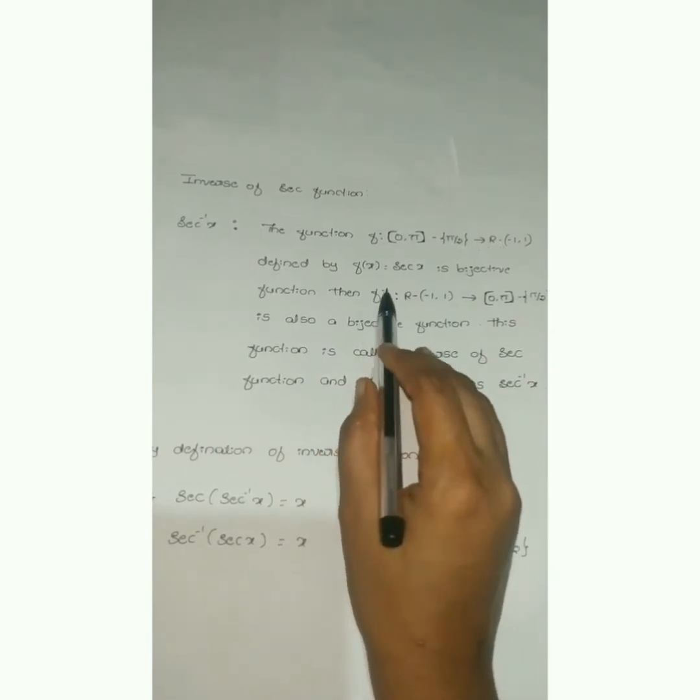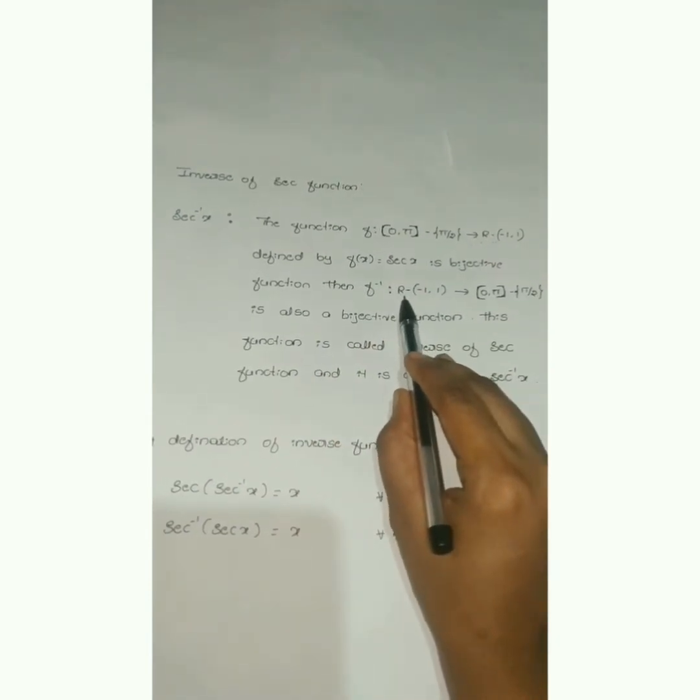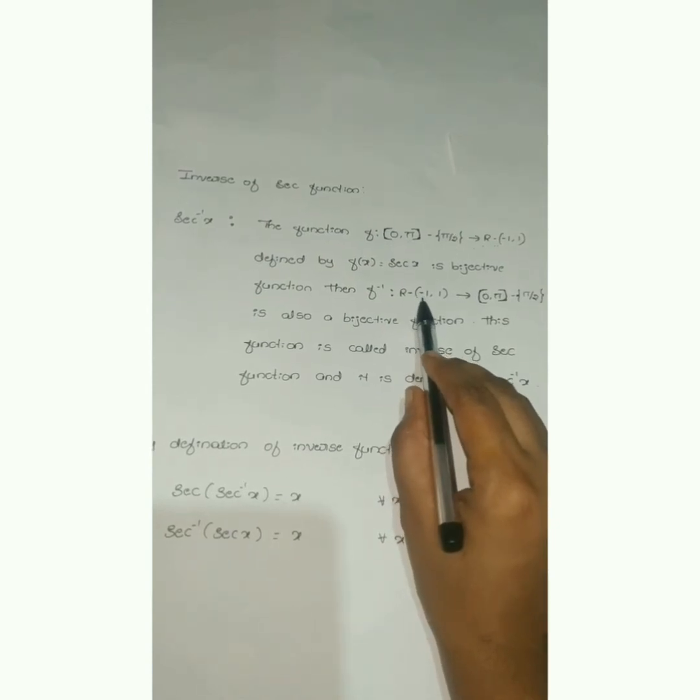Then f inverse is a mapping from all real numbers except the open interval minus 1 to 1 to the closed interval 0 to pi except pi by 2, and is also a bijective function. This function is called the inverse of the secant function and it is denoted as sec inverse x.